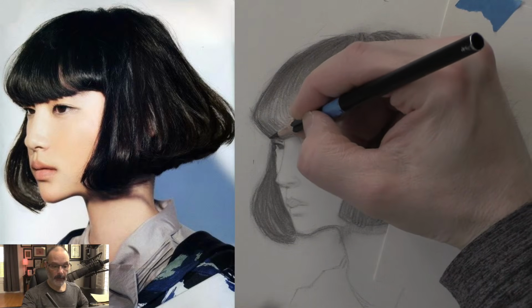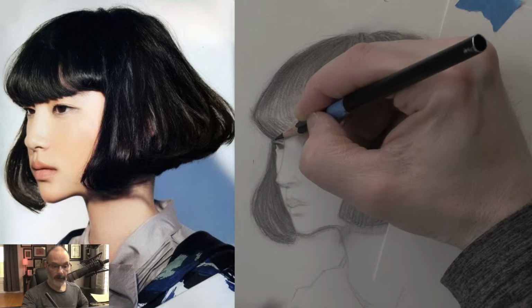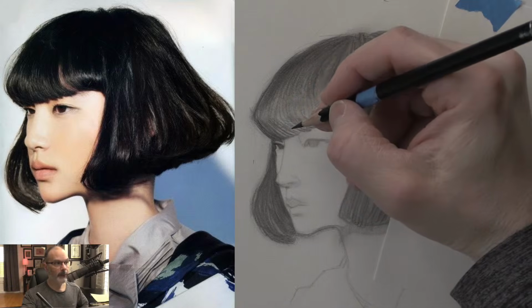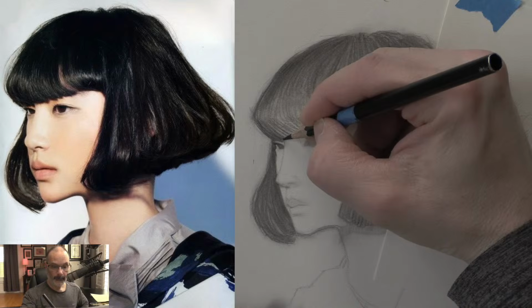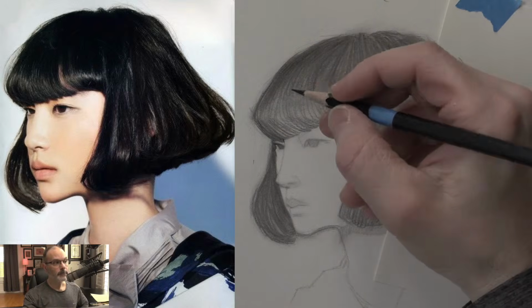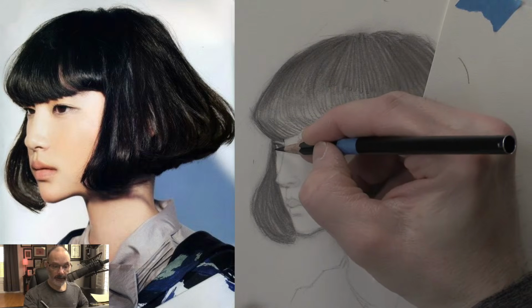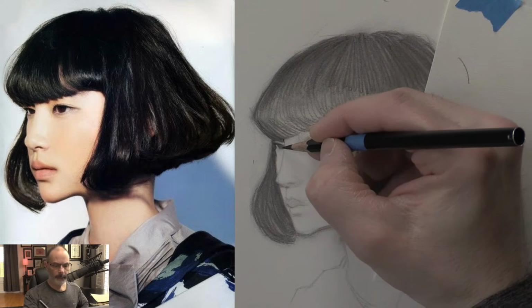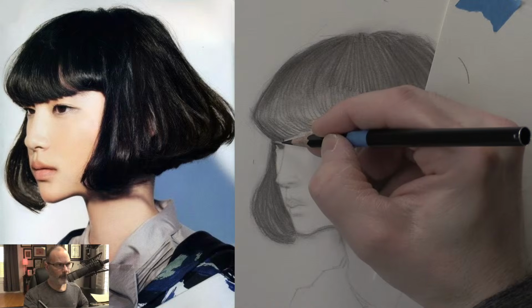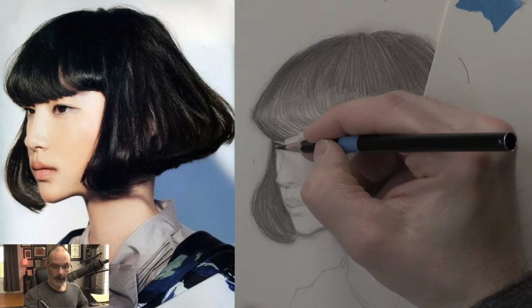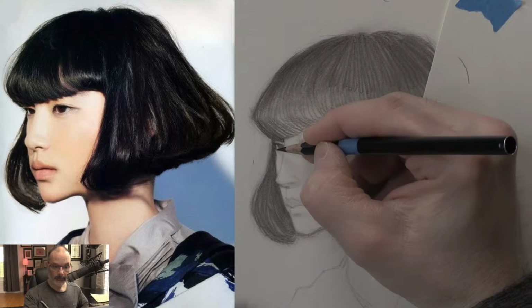And then this hair coming right down a little bit more. Very dark, very thick. Bridge of the nose is right there. And then I'm seeing the lower eyelashes right here.